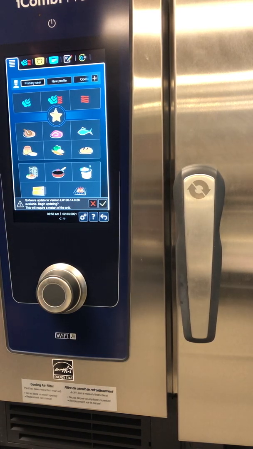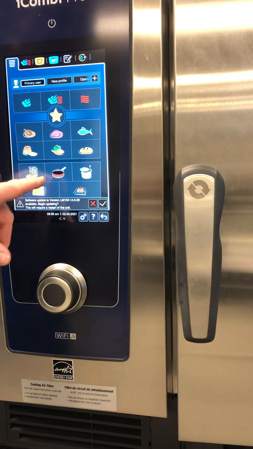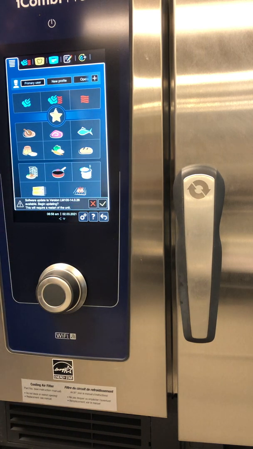This button is a retherm, reheat. It's a banqueting button where you're going to already have cooked foods. These are the process buttons.